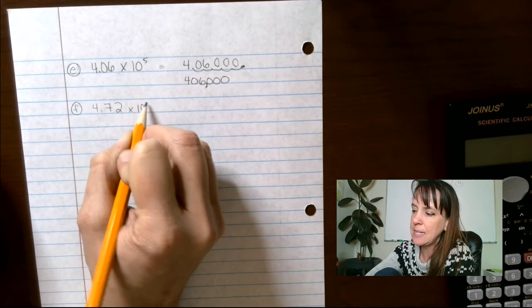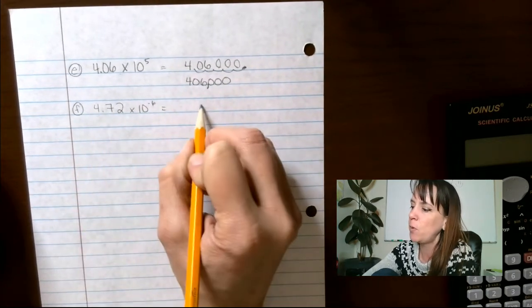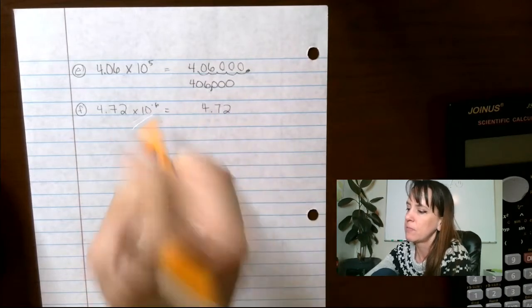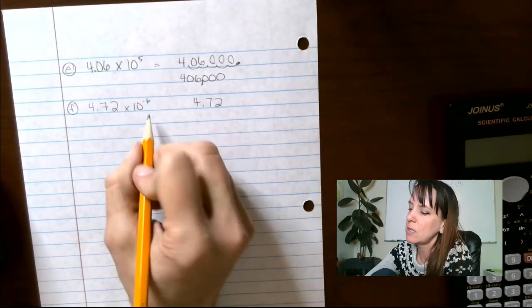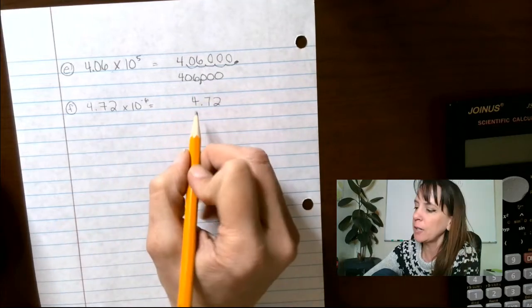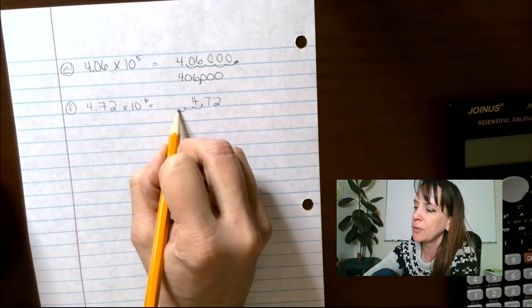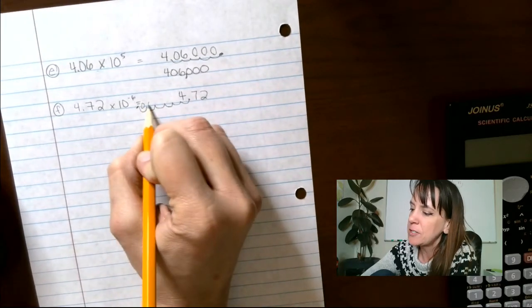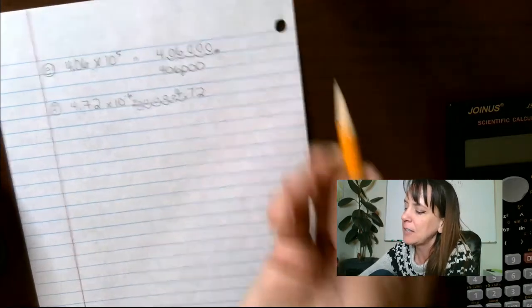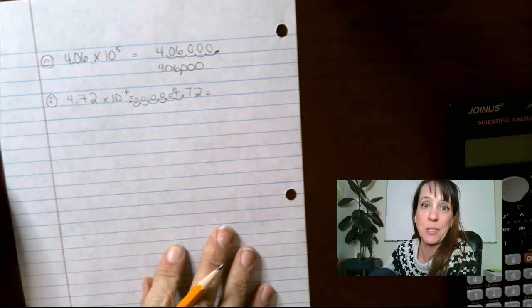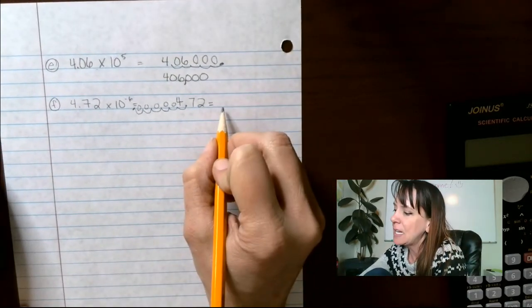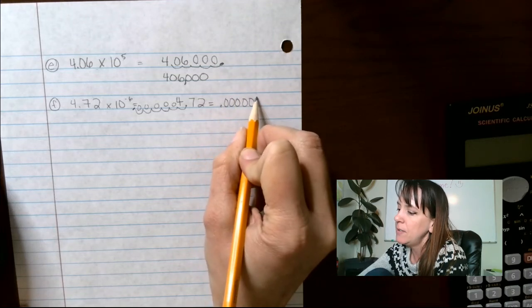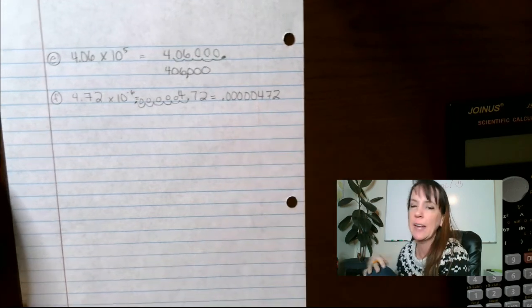F, we have 4.72 times 10 to the -6 equals. I'm gonna take that 4.72, I'm gonna write it over here. And I hope I gave myself enough room. Let's do this. Squeeze that over there. 6. So we're gonna go 1, 2, 3, 4, 5, and 6. Put a decimal there. Now we got 1, 2, 3, 4, 5 zeros. So I'm gonna rewrite that so it's nice and legible, and I expect you to do the same, guys. It's gonna be 0.00000472, and that is your answer.